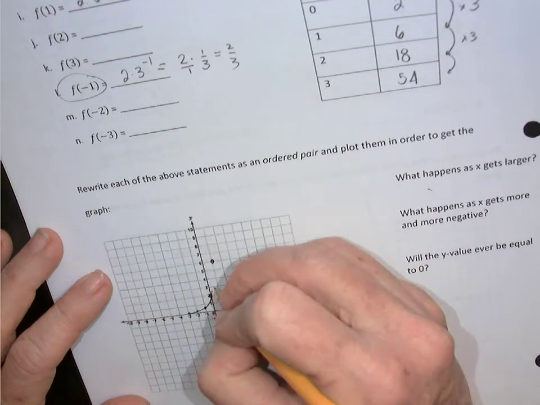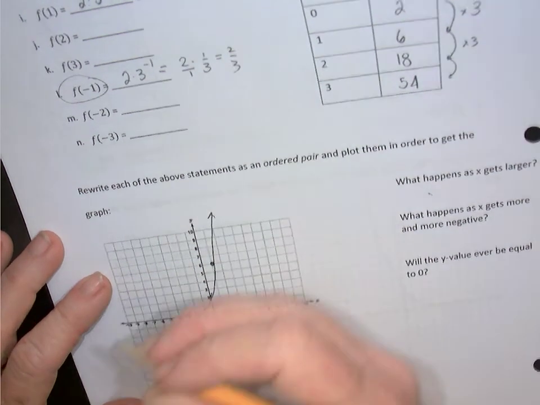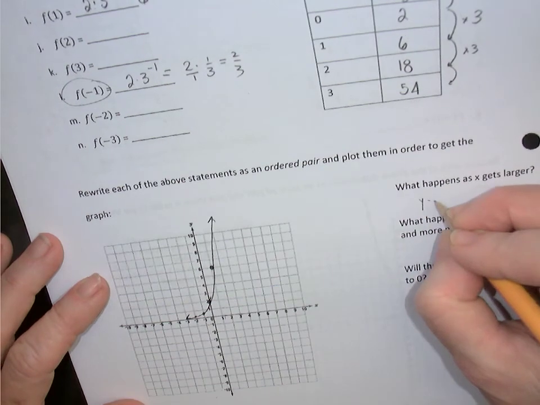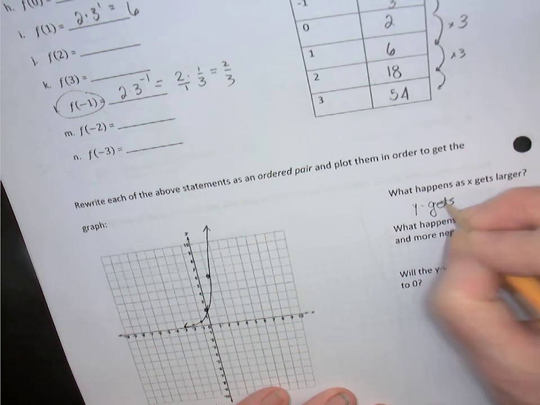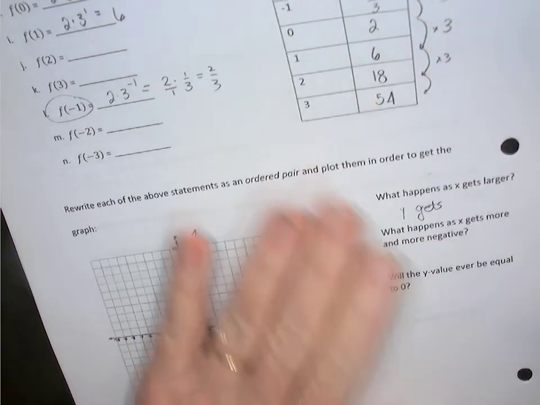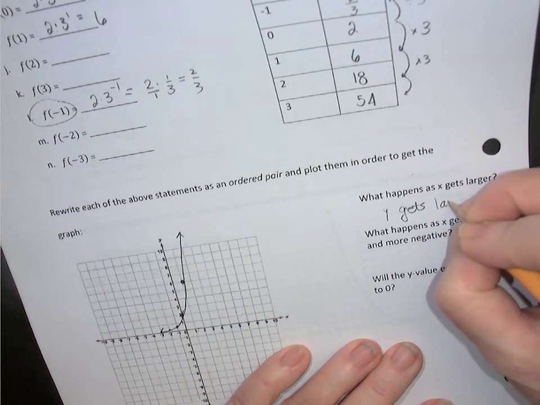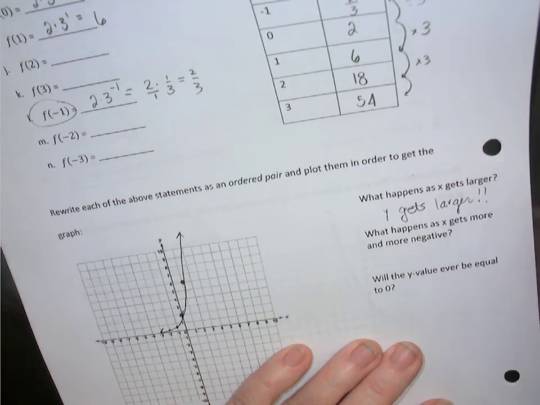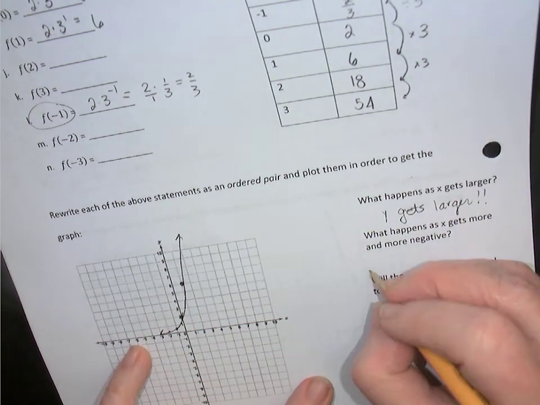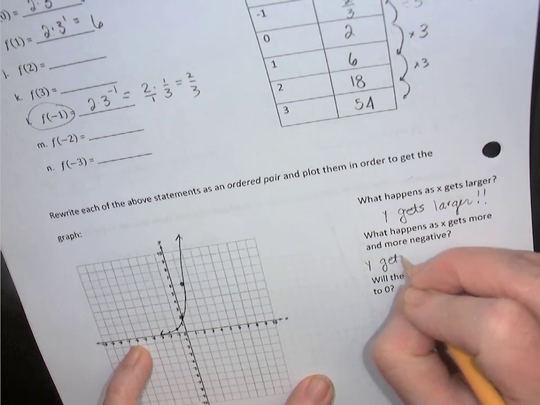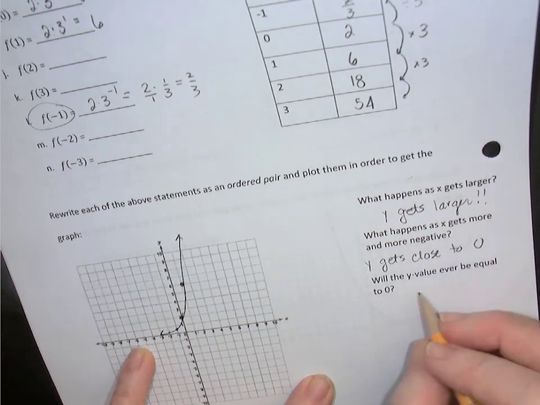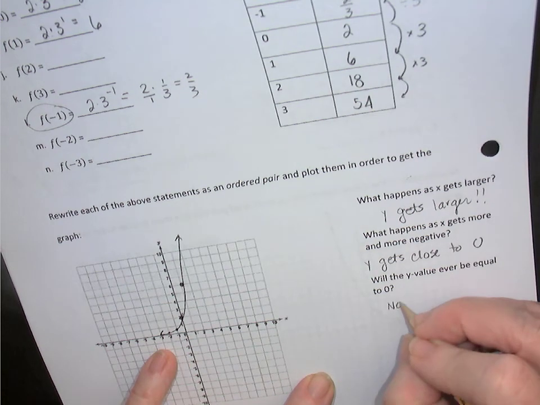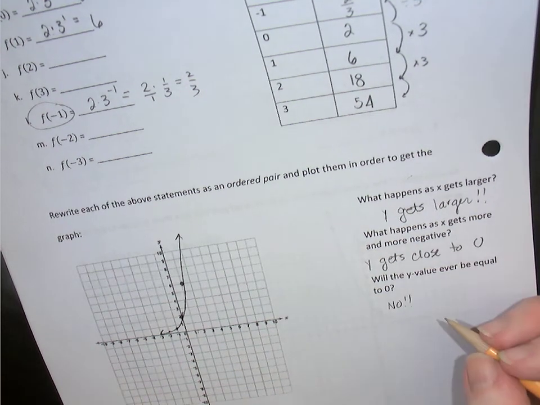So we're again going to have a graph that looks like this. So as x gets larger, y gets larger. Y gets larger, really large. Exclamation point. As x gets more and more negative, y gets really close to 0. And will the y ever be equal to 0? No, and that's because we have a horizontal asymptote.